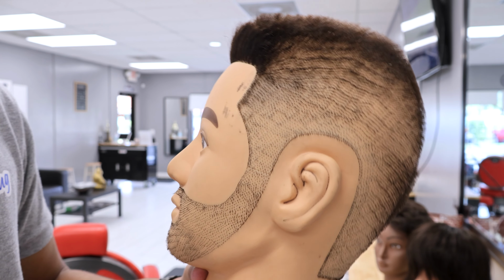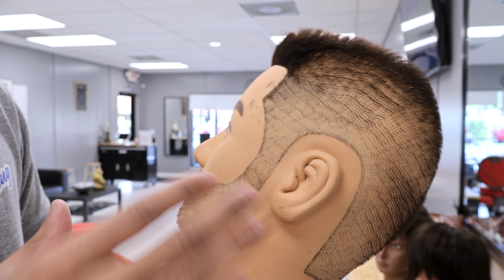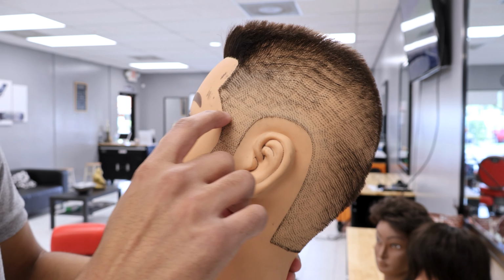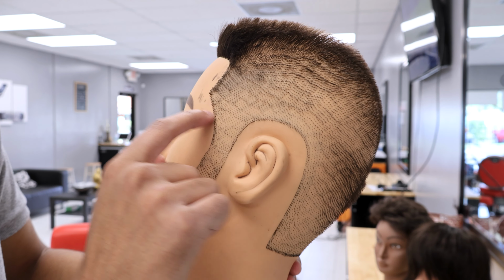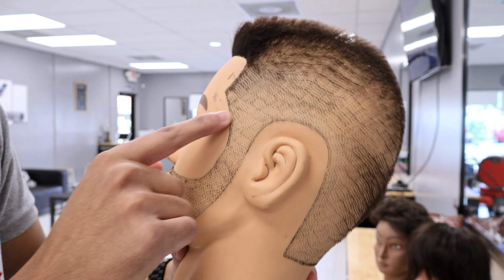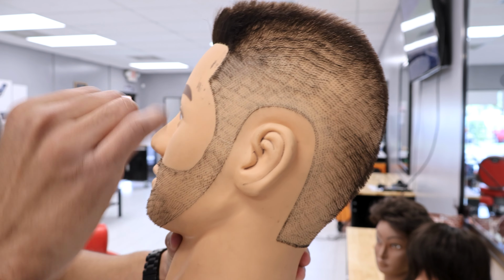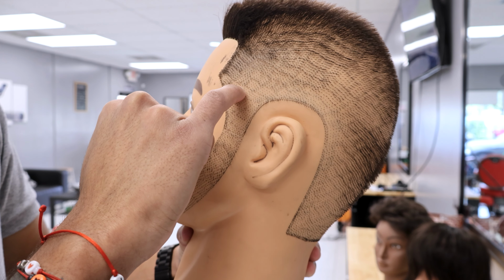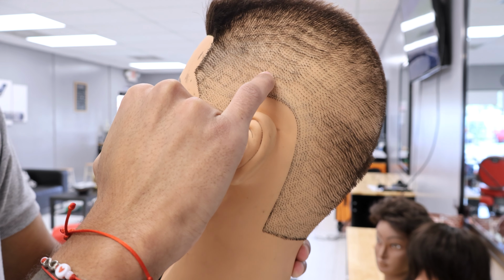Now a medium skin fade is very similar to a low, it's just that the term is medium, so you're going a little bit higher, okay? So instead of going here, you see the C cup, you want to be maybe halfway, okay? You want to leave 50%. You still want to keep the C cup, but you want to leave 50%. So you go here, 50%, and you go all the way around.